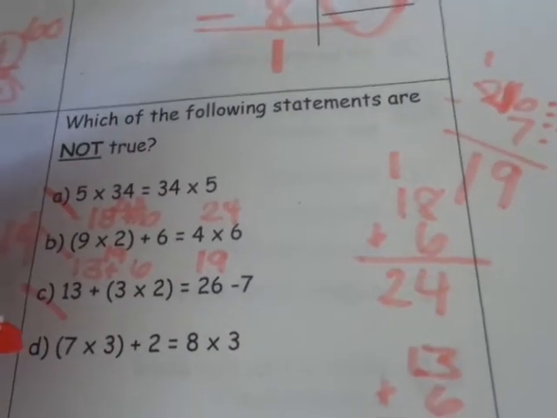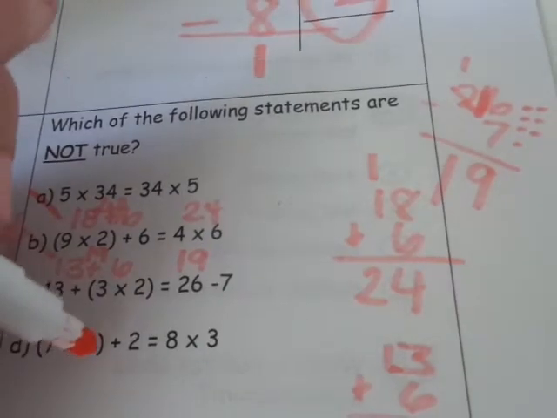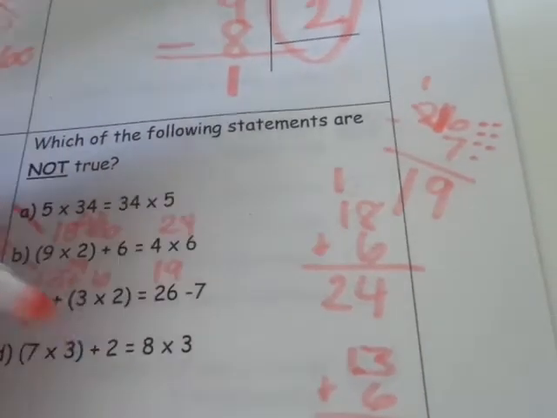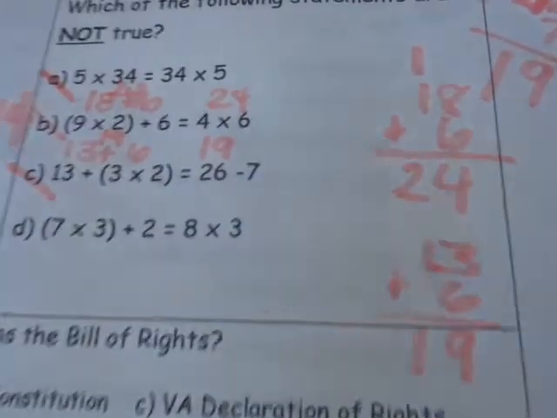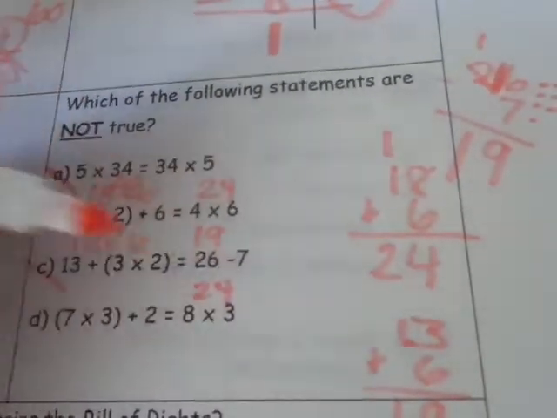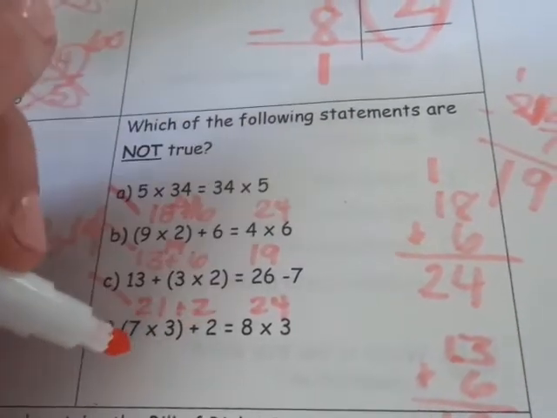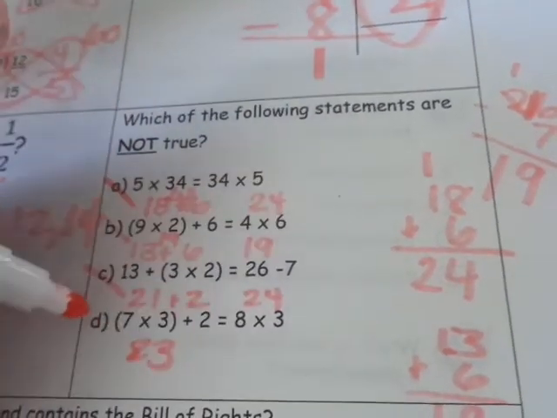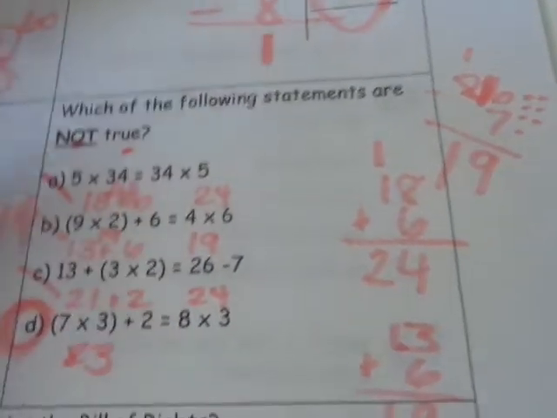So let's check D. That must be the final answer. 7 times 3 plus 2 equals 8 times 3. So first I've got to know what 8 times 3 equals. That's 24. 7 times 3 is 21 plus 2 is 23. They're close, but they are not true. They are not equal.